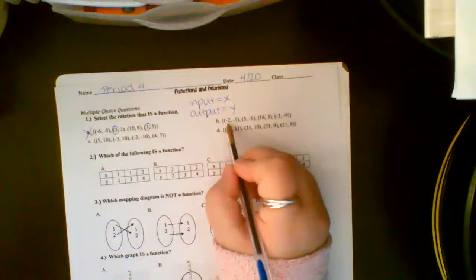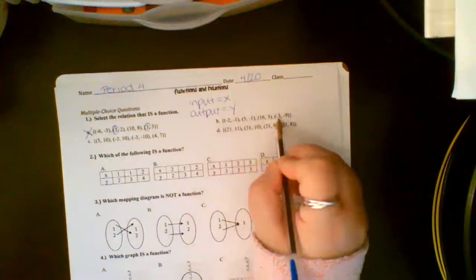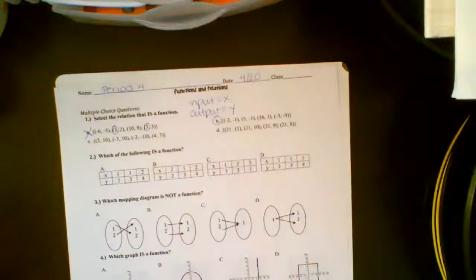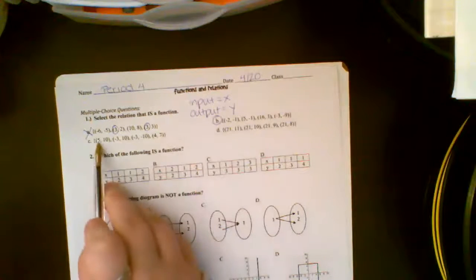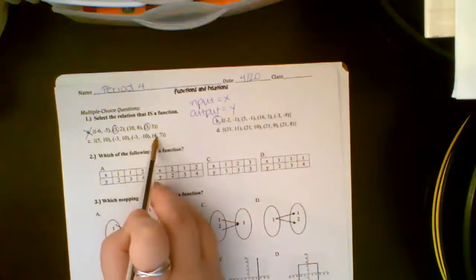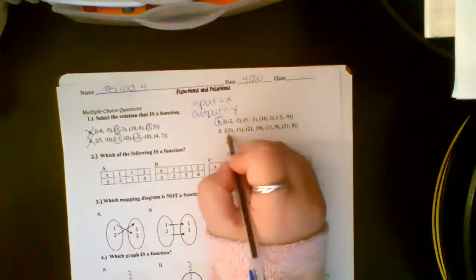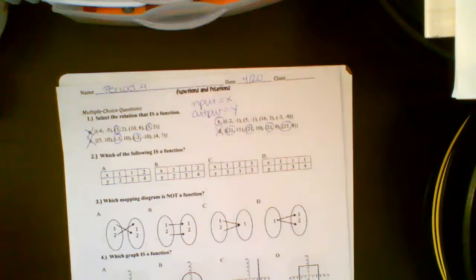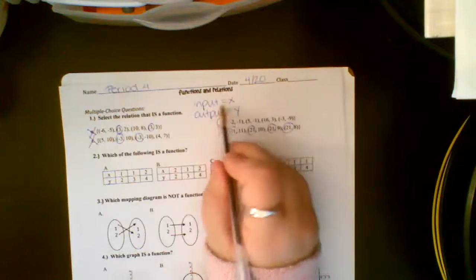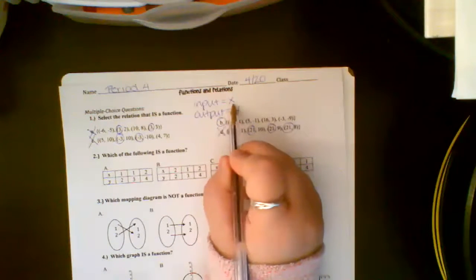For B, I've got -2, 5, 16, and -3 as my set of inputs. None of those numbers repeat. So B is definitely a function. Looking at C, just to be sure that we're correct, we've got 5, -3, -3, and 4 as our x coordinates. Since 2 of them are the same, not going to be a function. And letter D, we've got 21, 21, 21, and 21. All of those numbers are the same, and they all have different outputs. So D is not going to be a function either. Okay, so remember, no repeating x's, no repeating inputs.